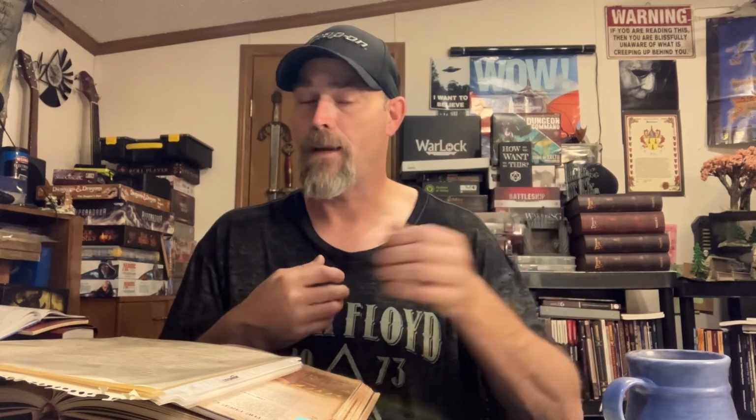So that's a cool twist that the Tome of Adventure Design put on it, that kind of took this idea that basically started out as a place on the map to something larger that you can see.